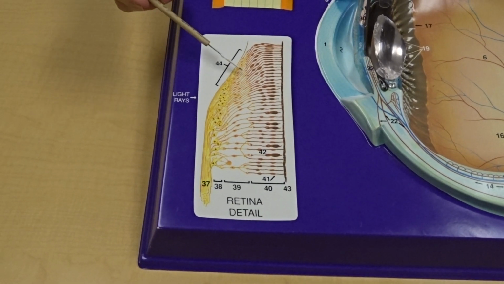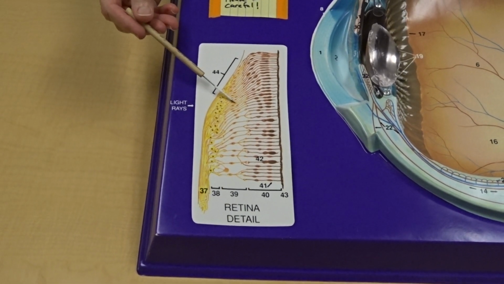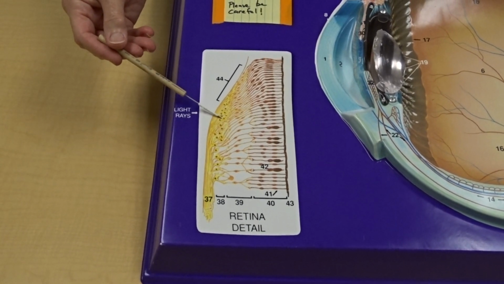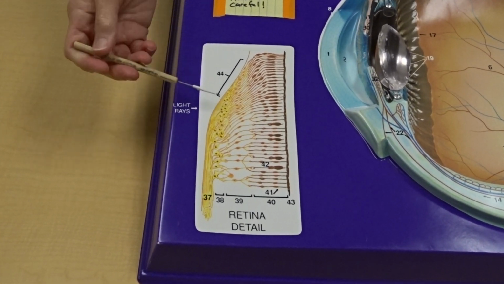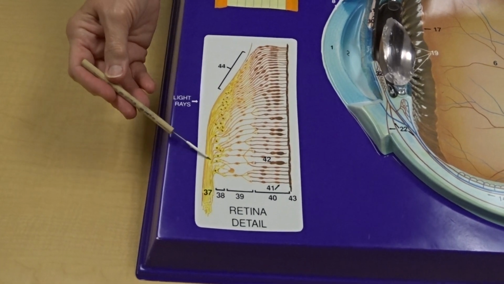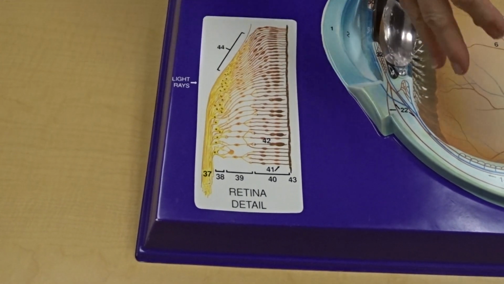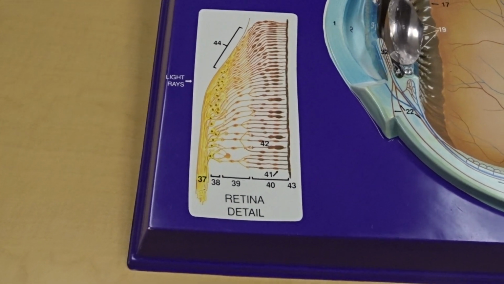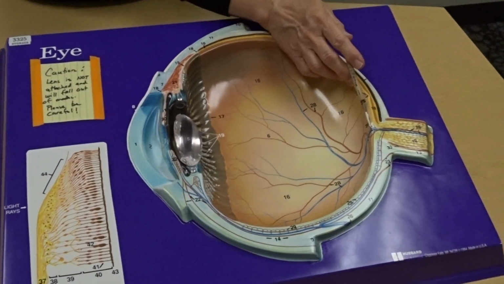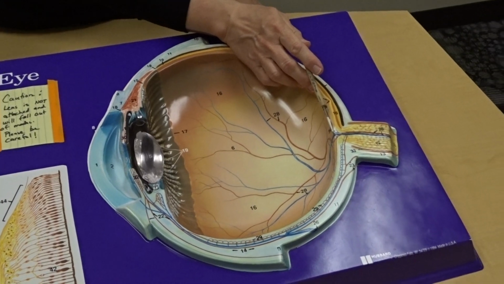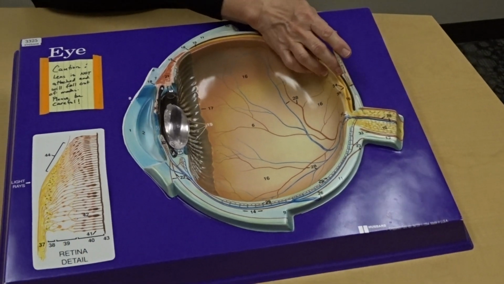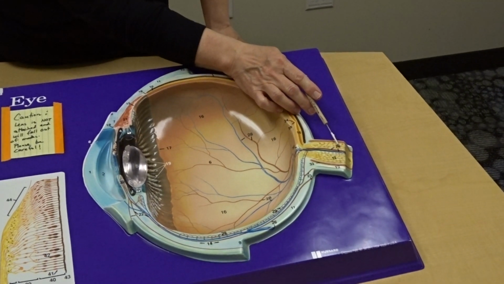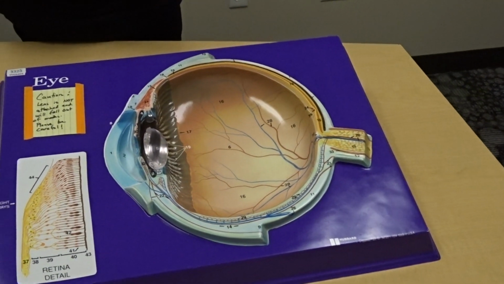They synapse into bipolar cells. The bipolar cells synapse into ganglion cells, and then the axons of the ganglion cells sort of drape across the surface of the retina. They come to the optic disc, which would be this area right there, and then those axons leave in the optic nerve, which would be cranial nerve number 2.